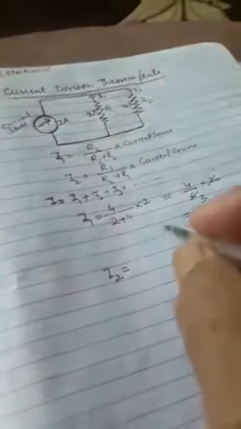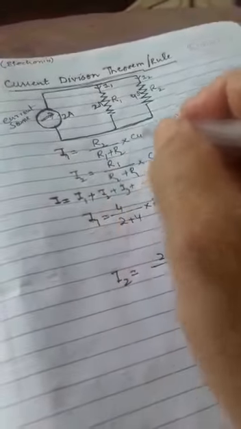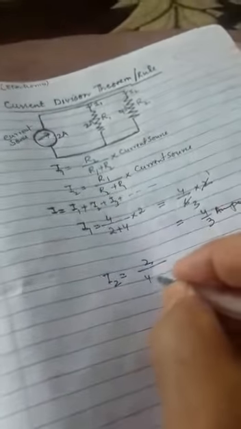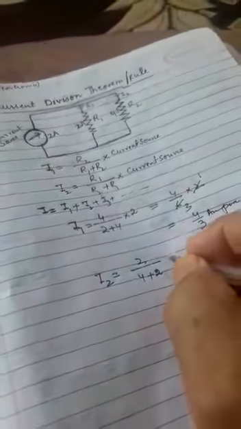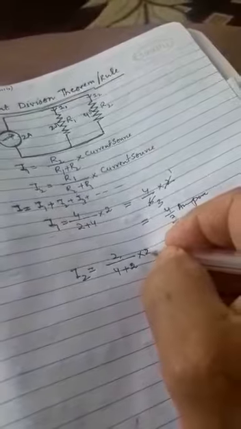Similarly, you have I2. For I2 you have the formula R1, that is 2, divided by R2, which is 4, plus R1, that is 2, into the current source, that is 2.